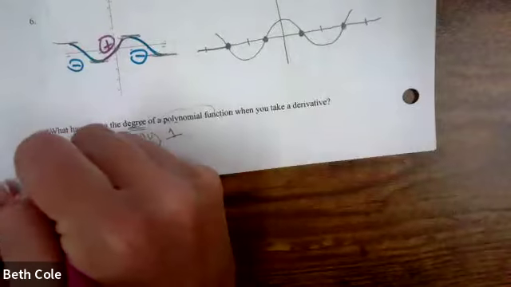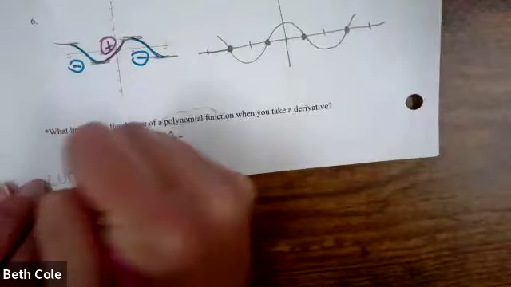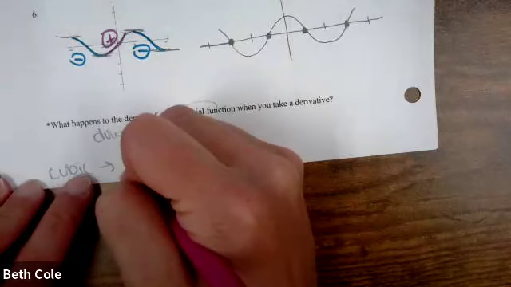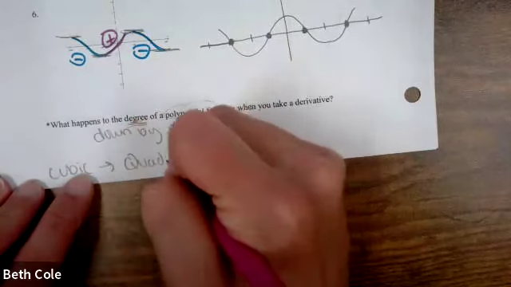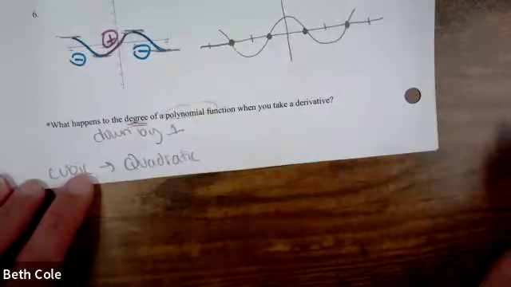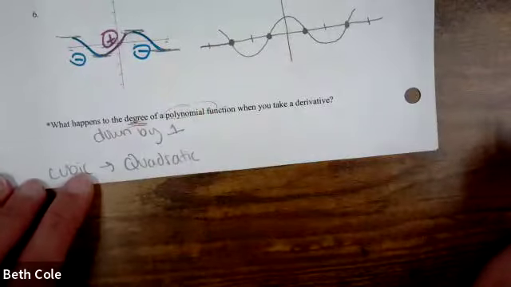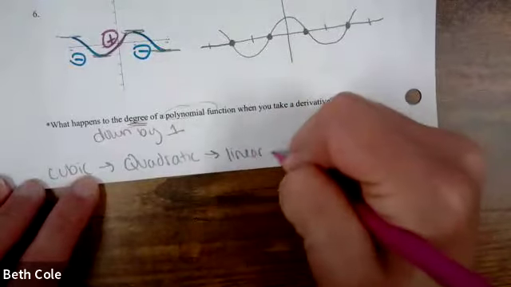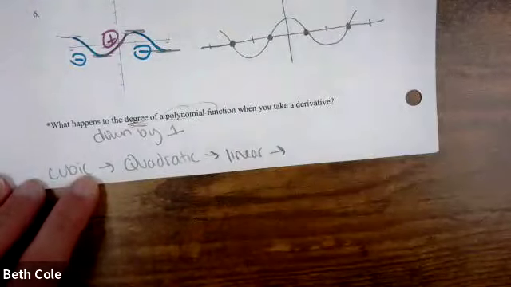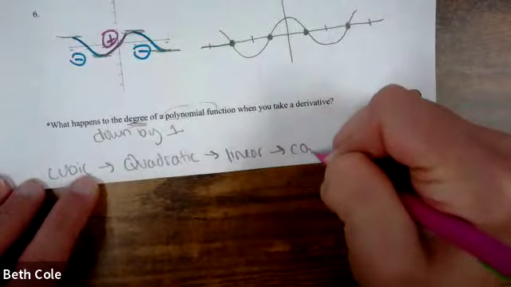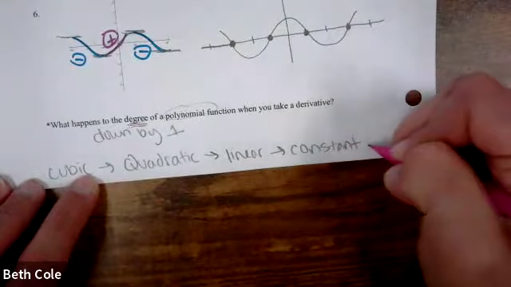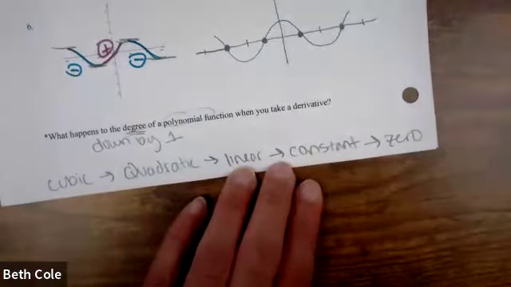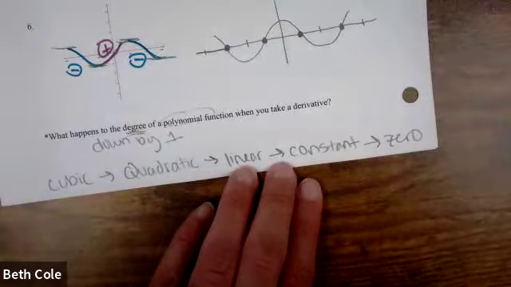And so we're going to make a list of the order that they go in. If you have a cubic graph, the derivative will be what? Squared, which is quadratic. I'm looking for a word. Right? And then derivative of quadratic, linear. Good job. Derivative of linear is constant, which is horizontal. And the derivative of a constant is 0. So eventually, if you do enough derivatives, cycle down to 0.